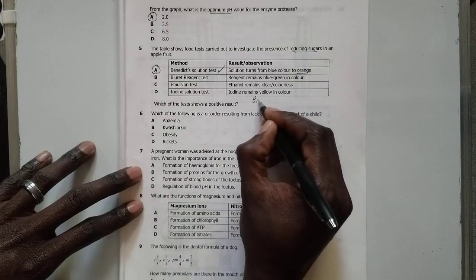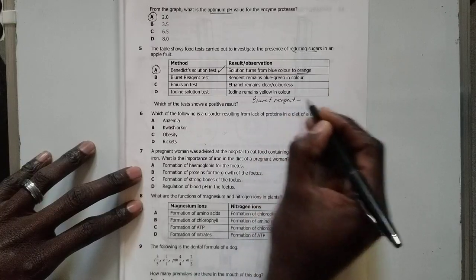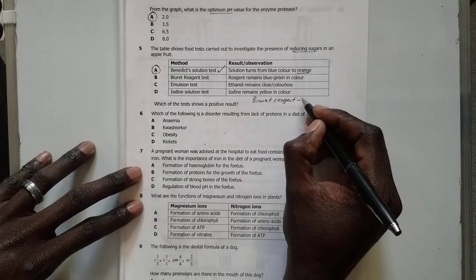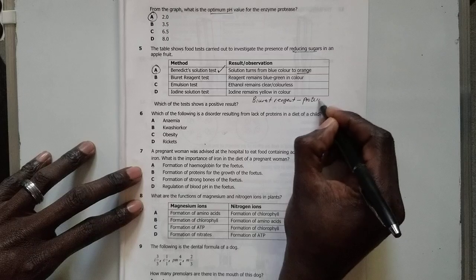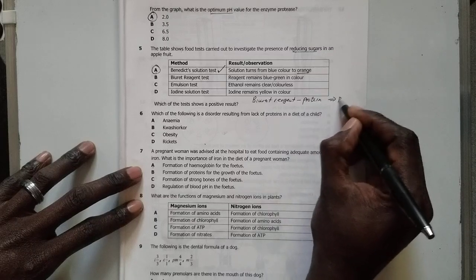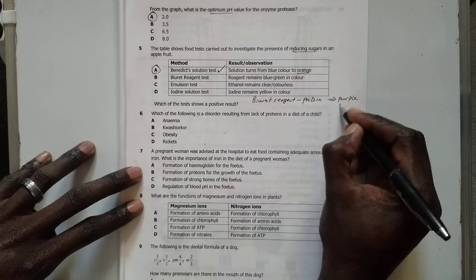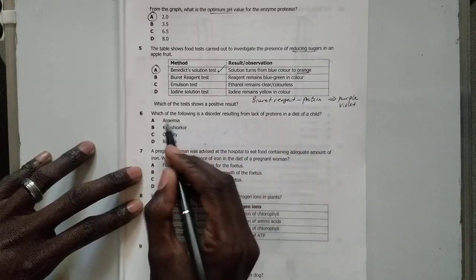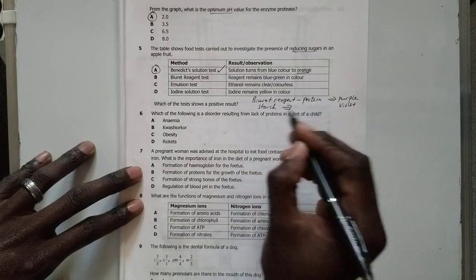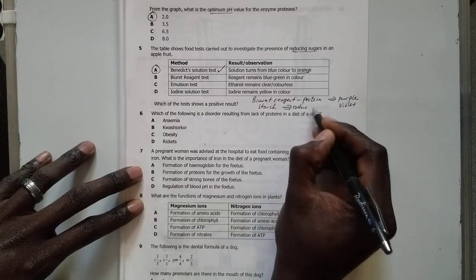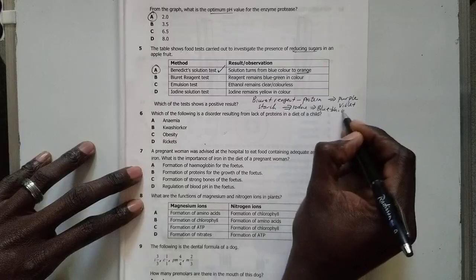What about when it comes to biuret reagent? What do we use when you're using biuret? Of course, when you're testing for proteins, if it's a positive result, it should give you purple color, or violet if possible. That's what we mean there. Then of course when you're testing for starch, we use what we call iodine, and the positive result is actually blue black, which is what you're supposed to have.